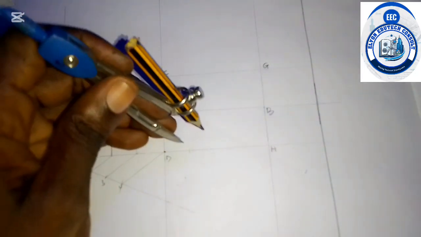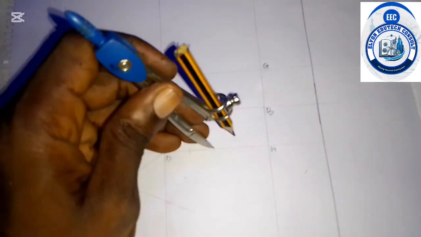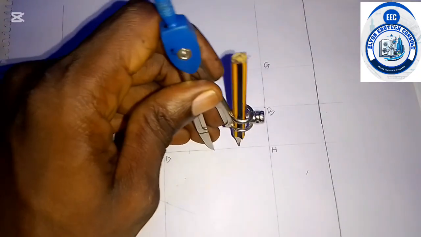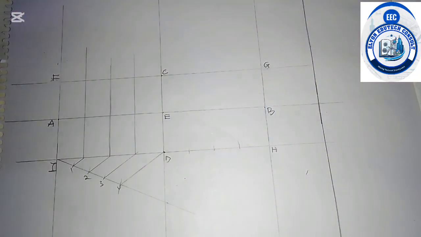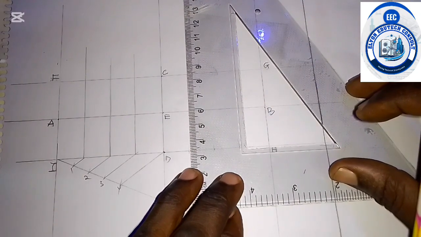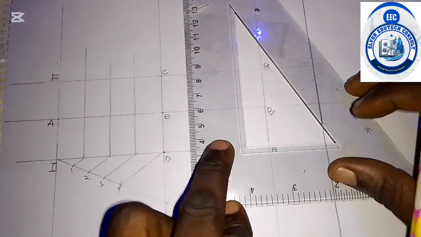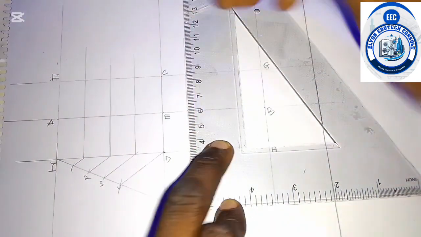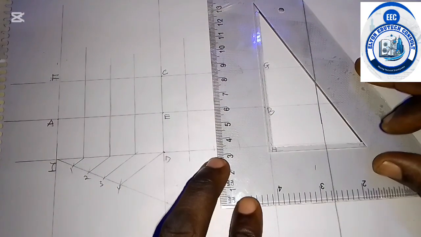So this is 1, 2, 3, and 4. So I will just come this way, erect a vertical that way.